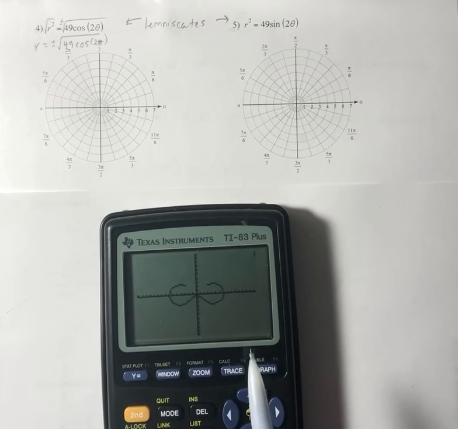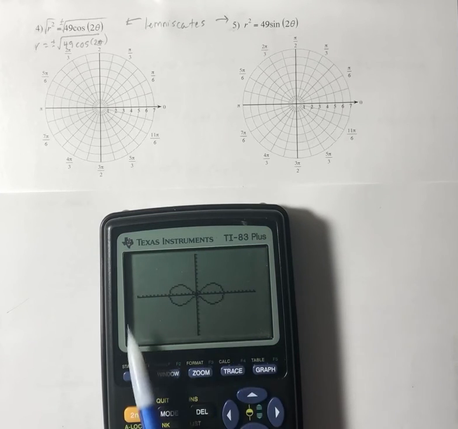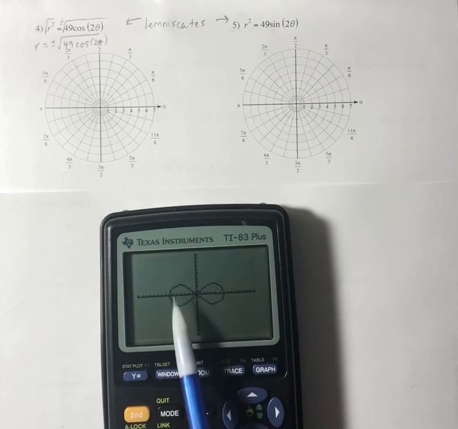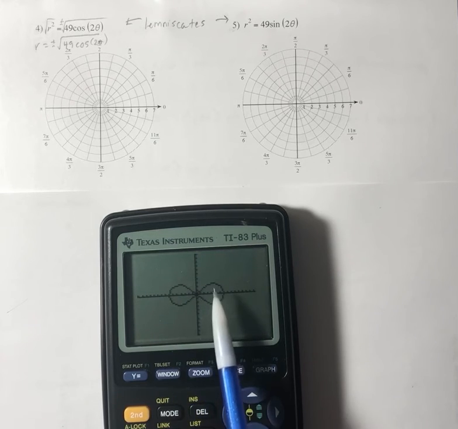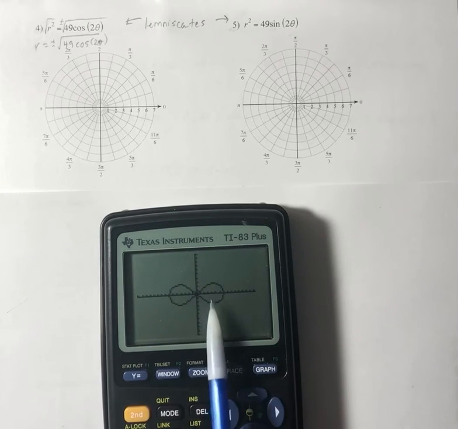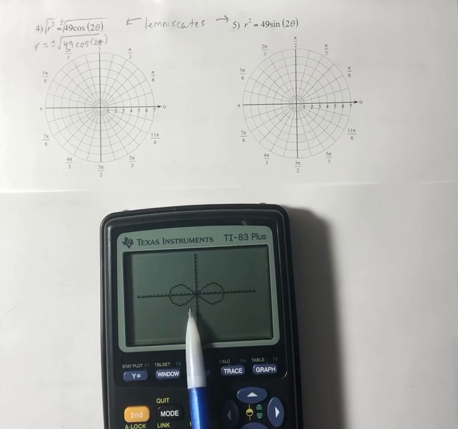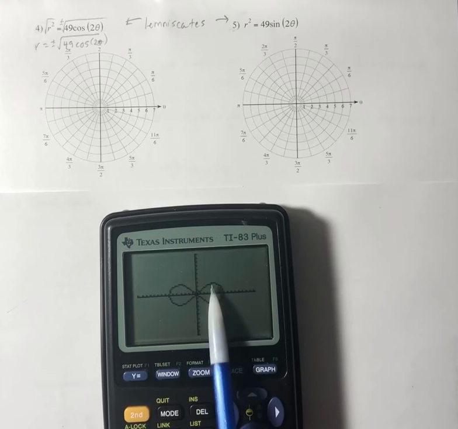You know that all the pieces are going to connect. You can get the framework of these points and then graph it with 0 through 2 pi. That should be enough. But in this case with both of them, just to show you that we wanted the whole thing, I went from 0 to 4 pi.